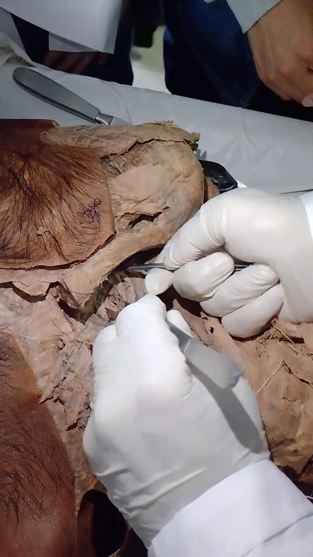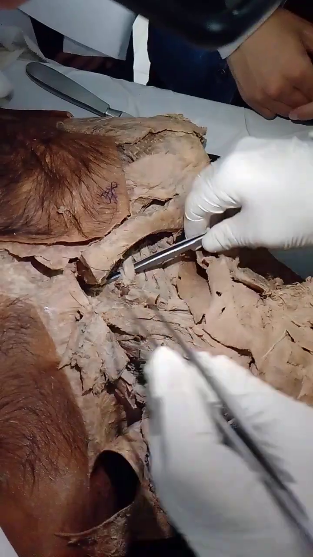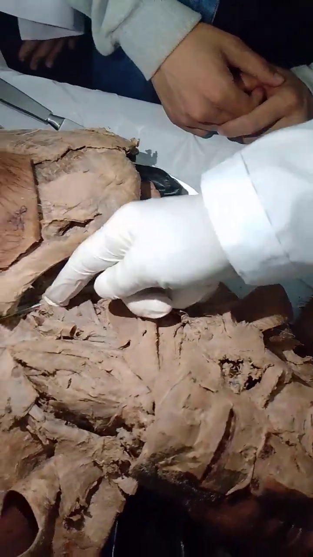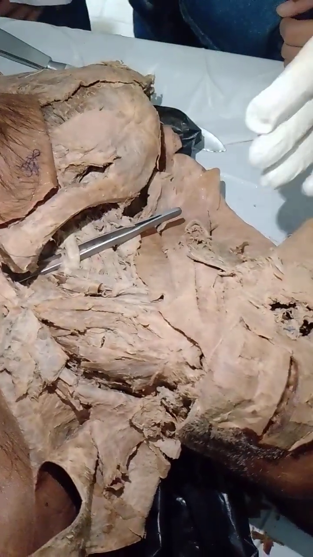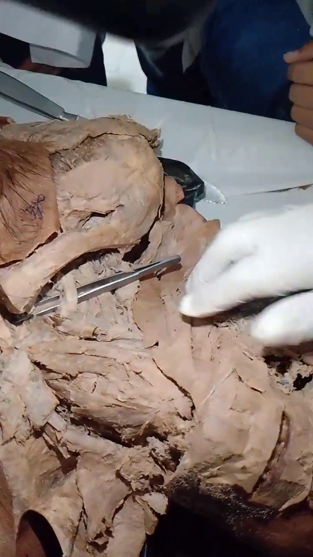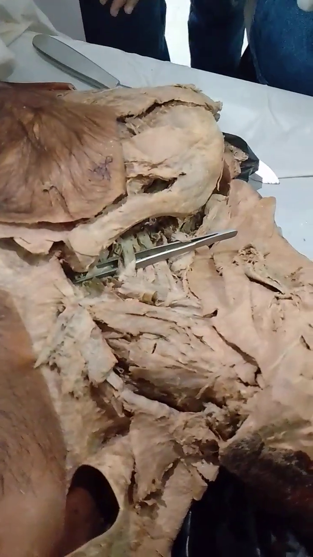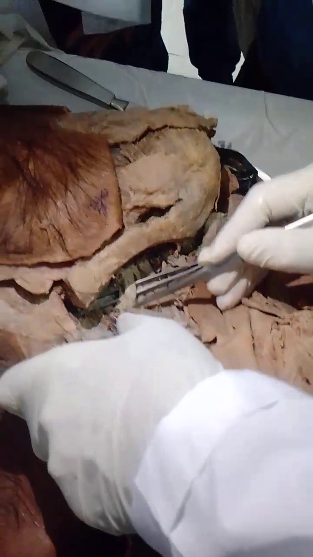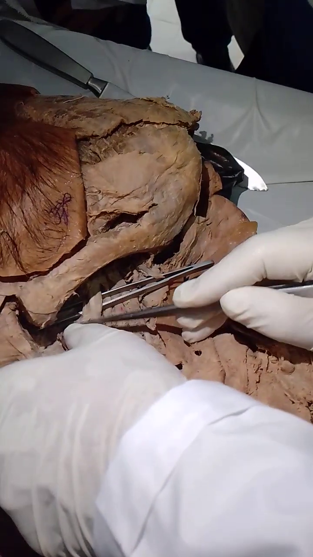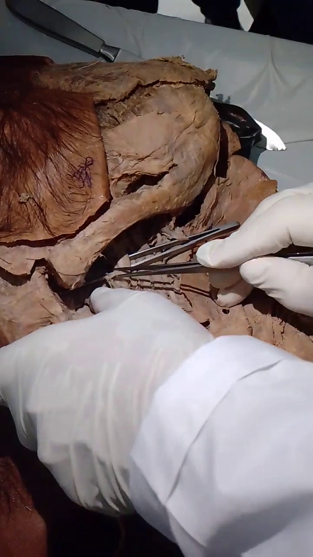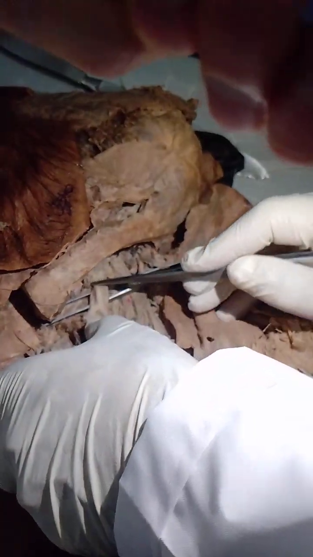This artery is the subclavian. The posterior triangle teaching by Dr. Zalini. This part, the subclavian, is very important.